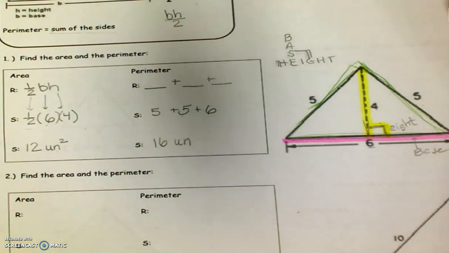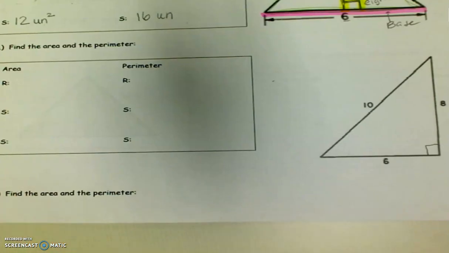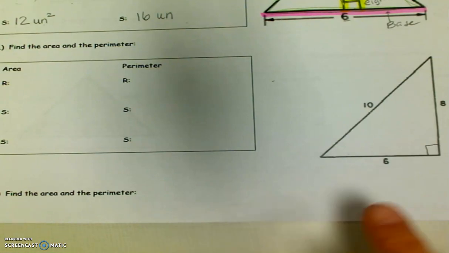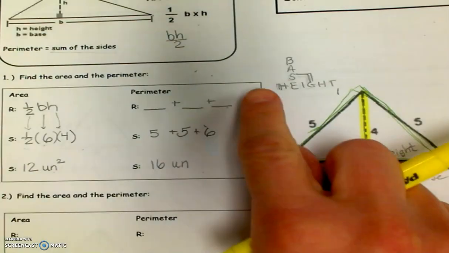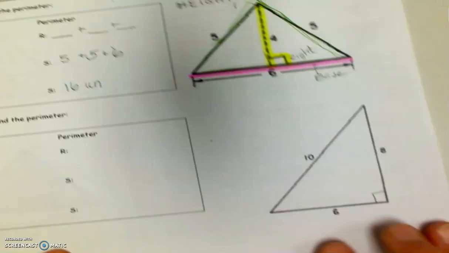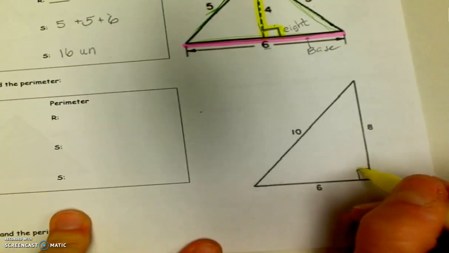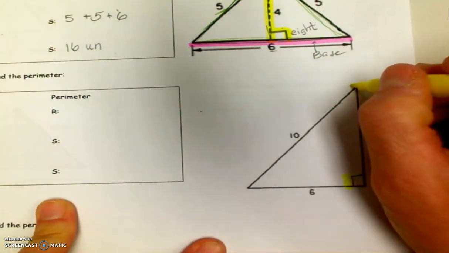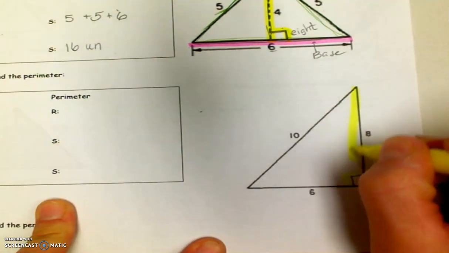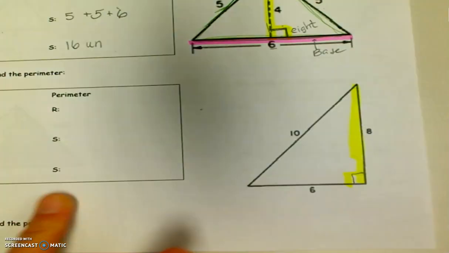Let me show you another one real quick. This triangle doesn't have like a height going through the center like the other one did, but it does have a right angle here. So what we said before, we know we found the base and the height when we find the right angle. So that means that this right angle is telling us that this side here is perpendicular to this bottom side.